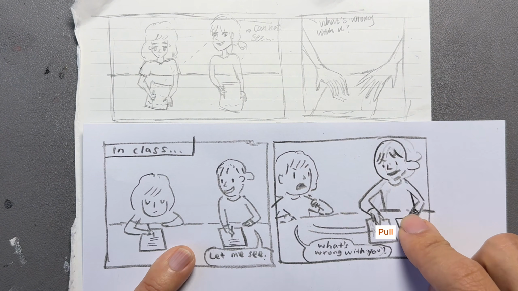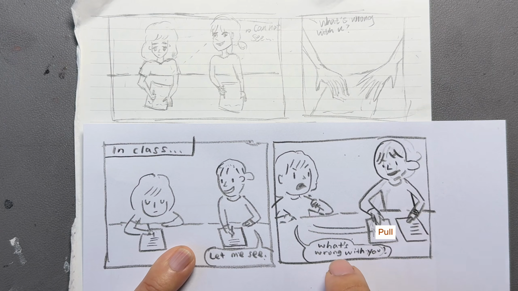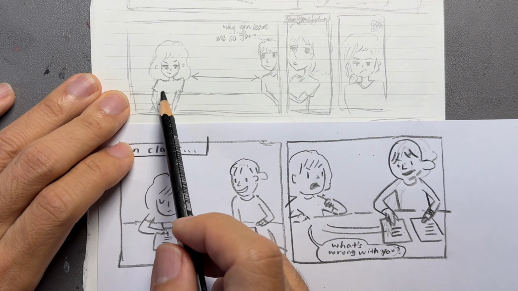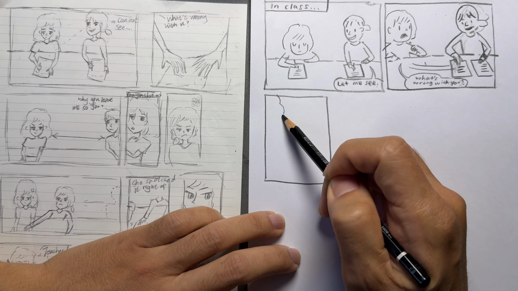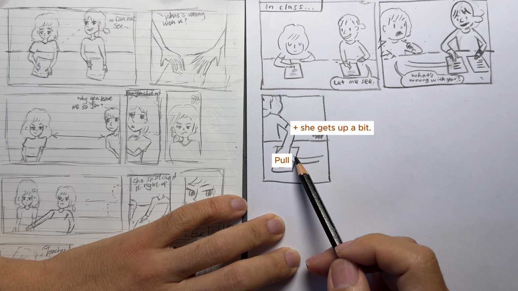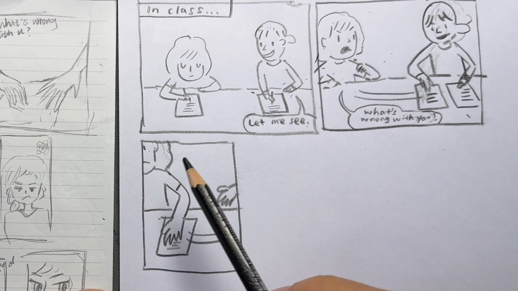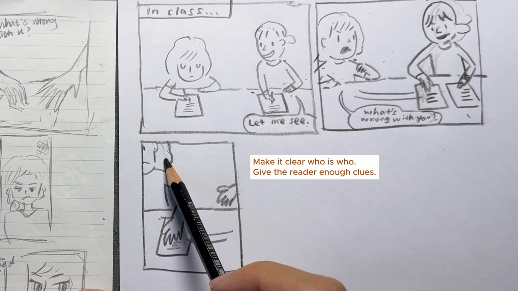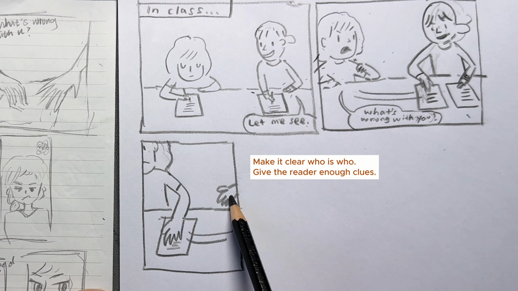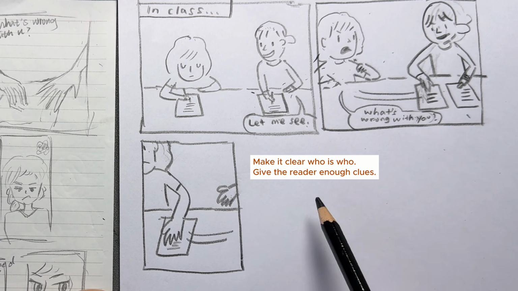So this is the first action, and then we have her saying, "What's wrong with you?" In the next sequence, she pulls the paper back and she moves away. She's swiping the paper back. We can kind of figure out that this is her because of her hair and also her sleeve. And also I put this hand here, so we can assume that this is her on the right side.